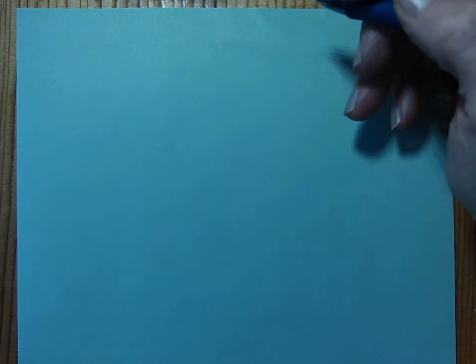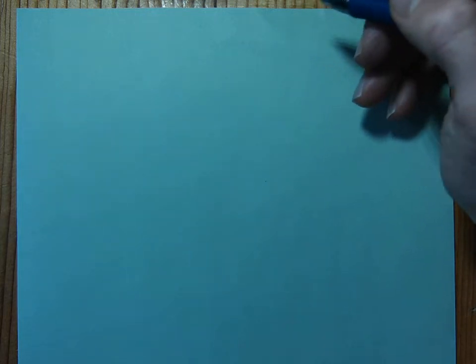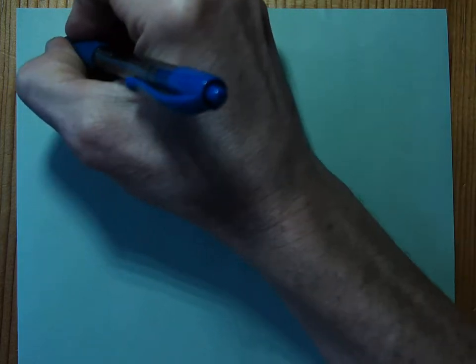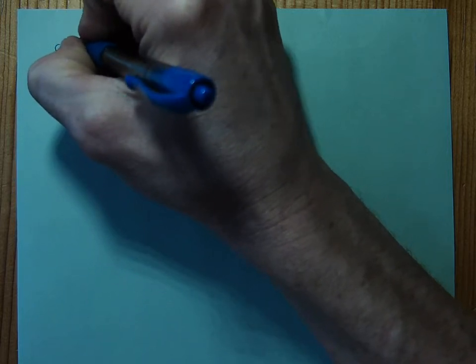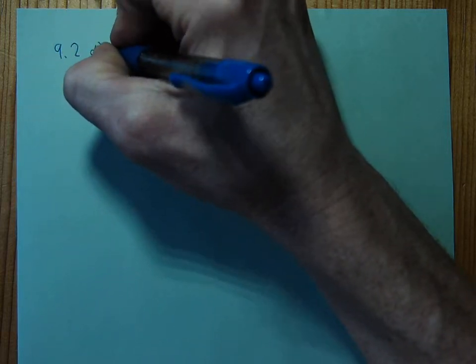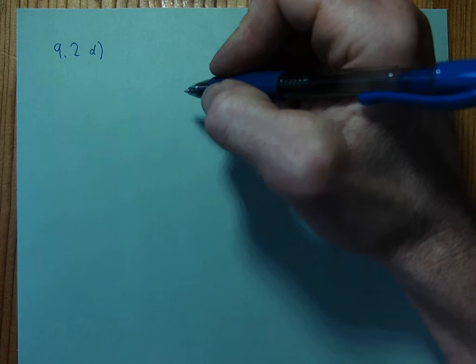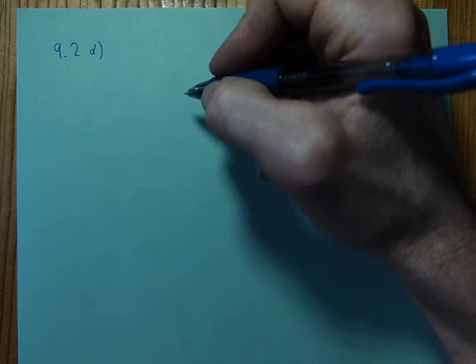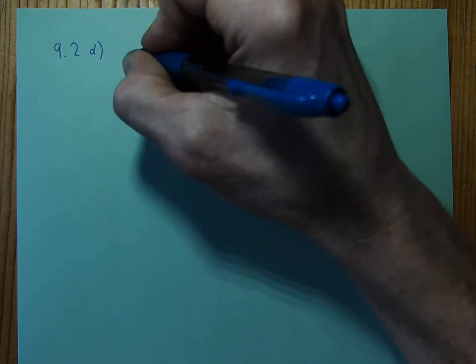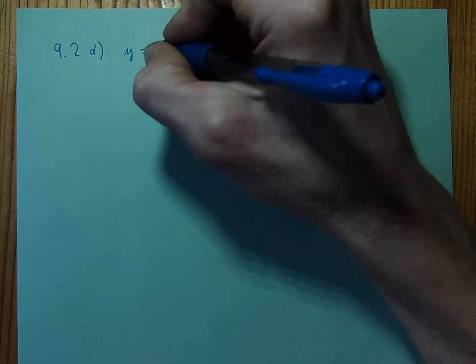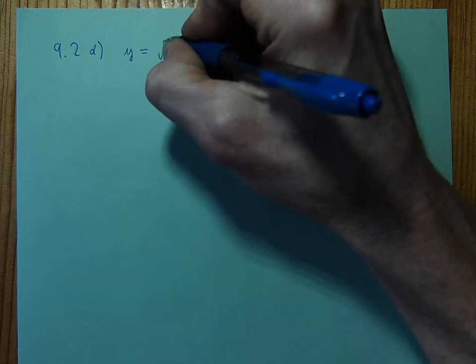Okay, I am going to do problem 9.2D now. Hopefully you've had a chance to look at the other ones. This one seems to be particularly heinous. If there's an easier way to do it, let me know, but I don't know, it's pretty crazy, so let's get started. So here's the problem.